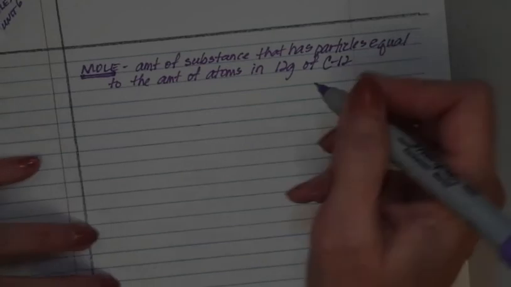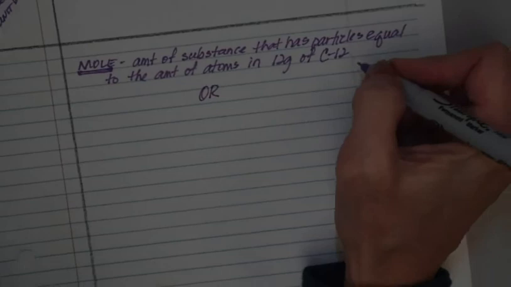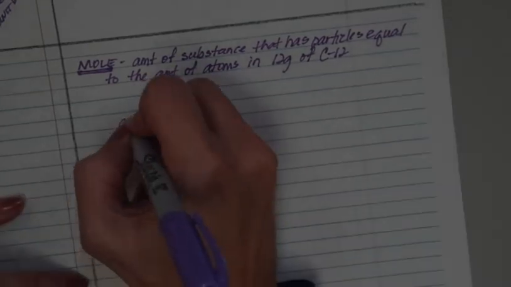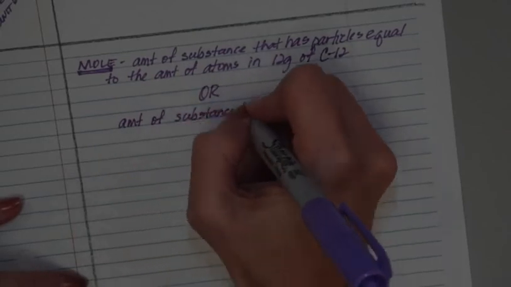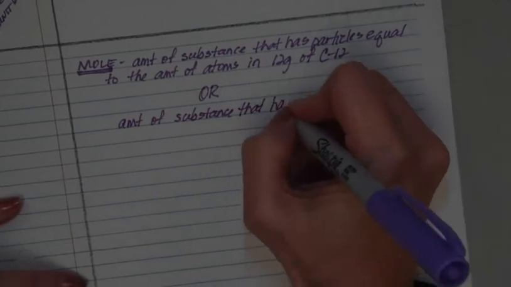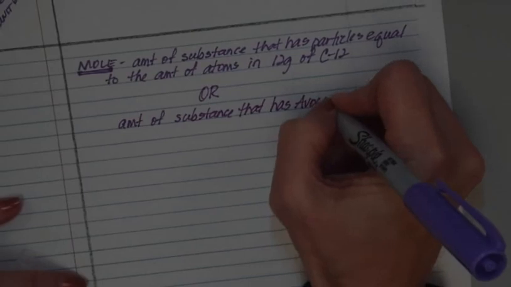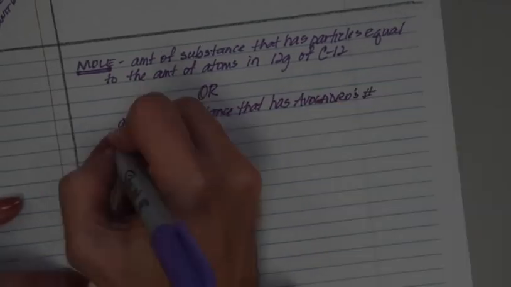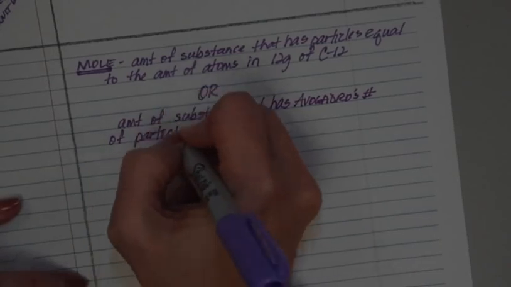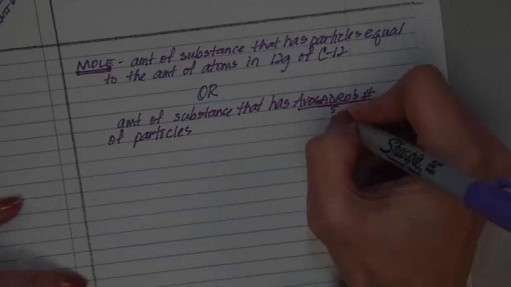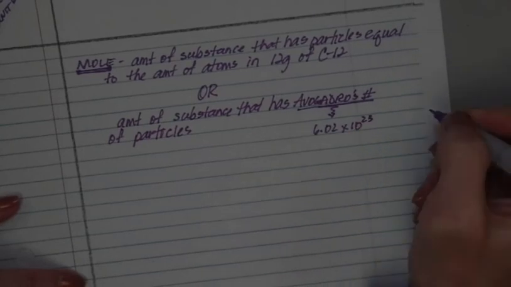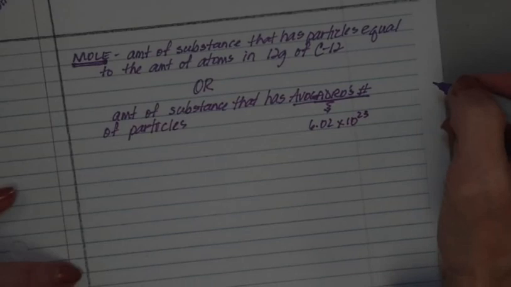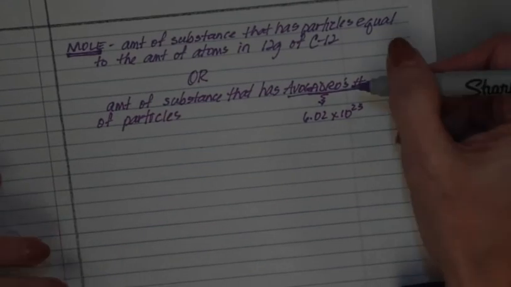The more practical definition for a mole, however, is the amount of substance that has Avogadro's number of particles. When I say amount of, I'm talking about grams. And Avogadro's number is a very specific number. Just like a dozen is 12, Avogadro's number is 6.02 times 10 to the 23rd. It's a big, ugly number, but you have to have such a big, ugly number because atoms are so incredibly tiny.